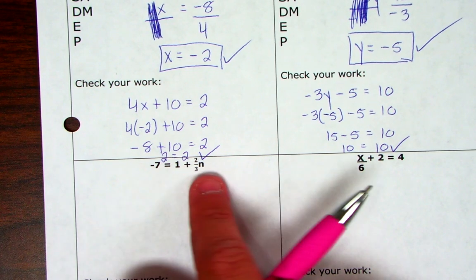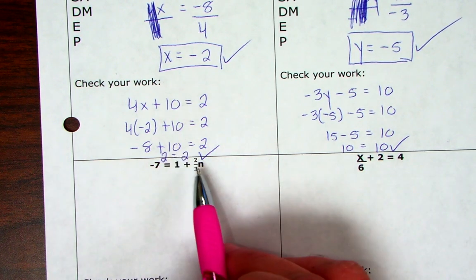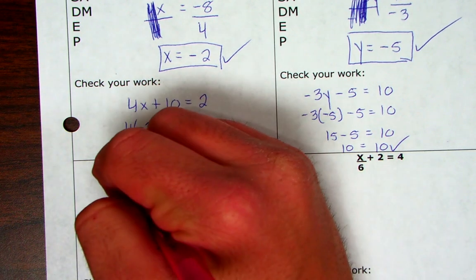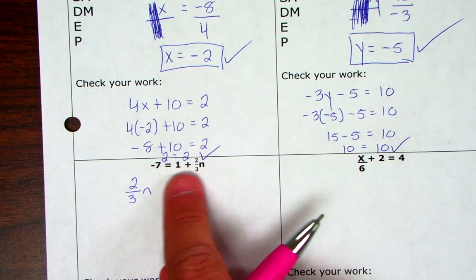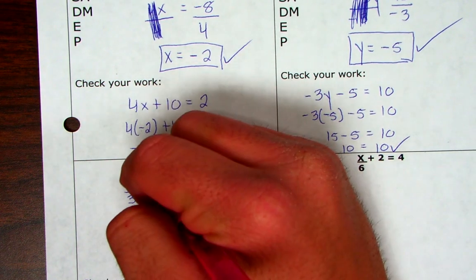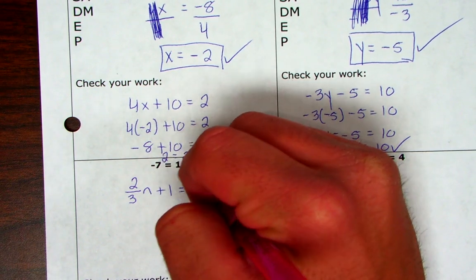Well, guys, if you ever see a problem like this, guess what? Just rewrite it. So I'm going to rewrite it as 2/3 n plus 1 equals negative 7.